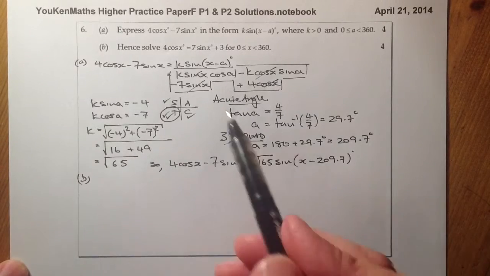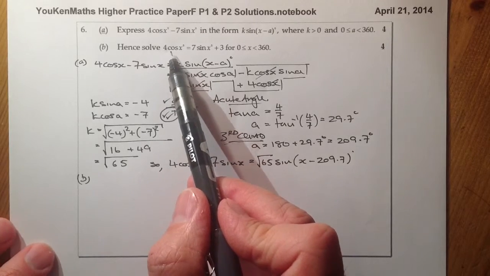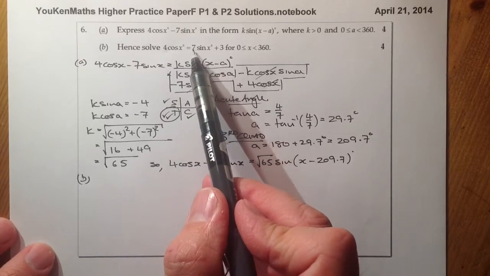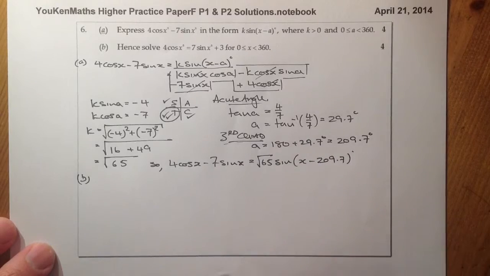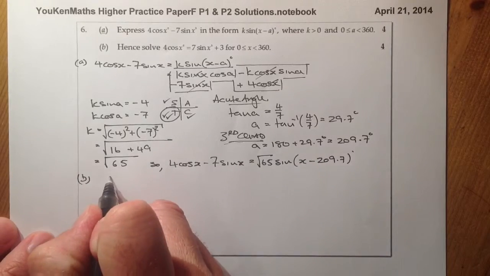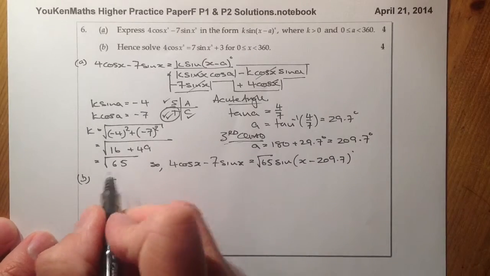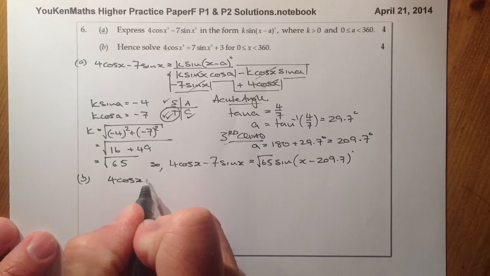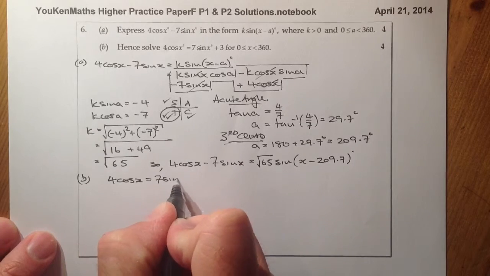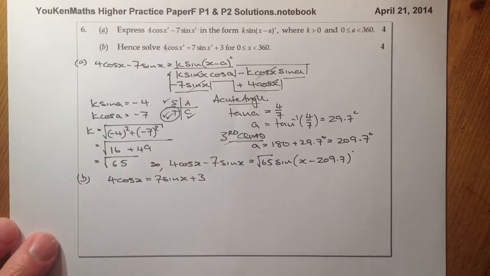Moving on to part B, what we're going to do is solve 4 cosine x is equal to 7 sin x plus 3. So let's start with that. Okay, so 4 cosine x is equal to 7 sin x plus 3.